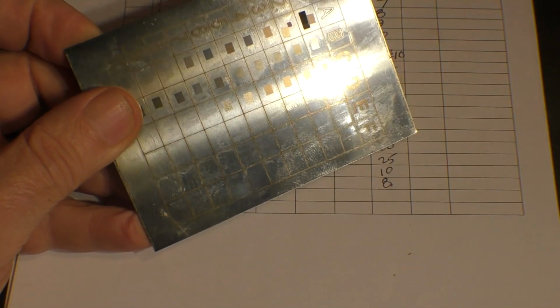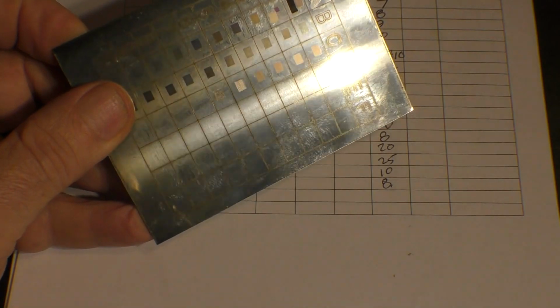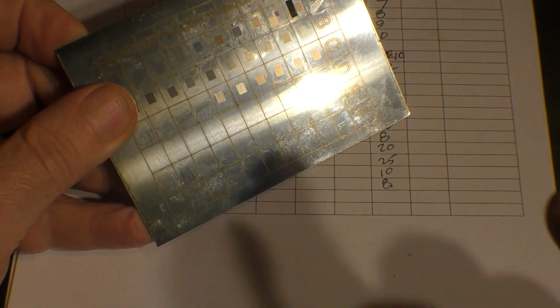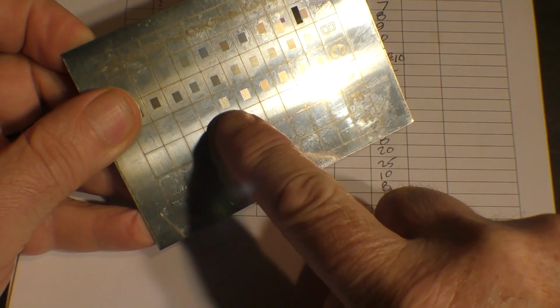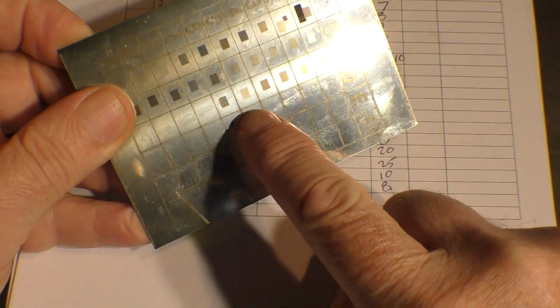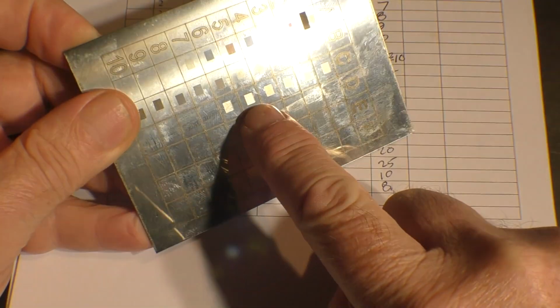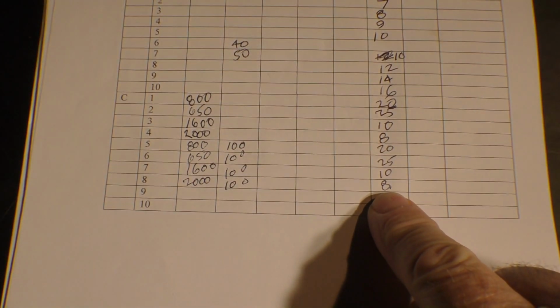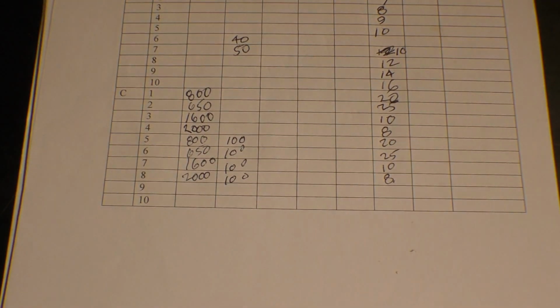It's still a light gold, very light now. It's a similar colour to the one beside it, but when you turn them to the light, they've got different reflective characteristics. Let's go for the last one, which is 2000 at 8 microns.